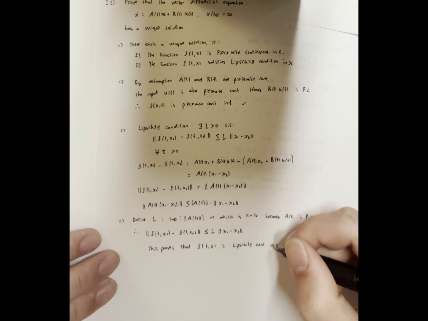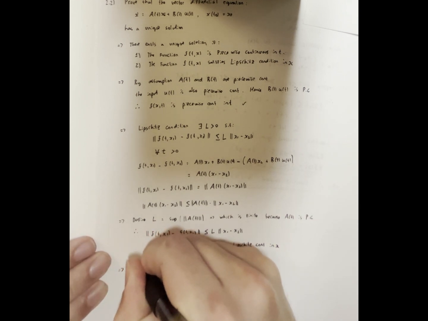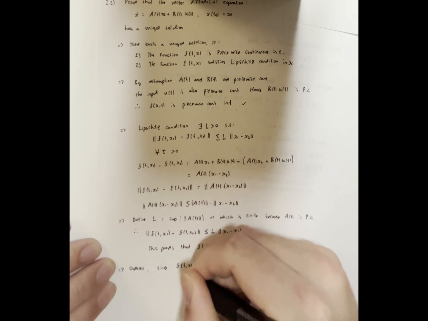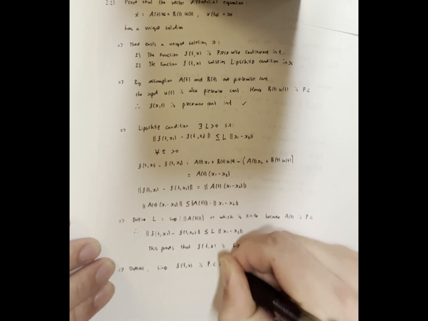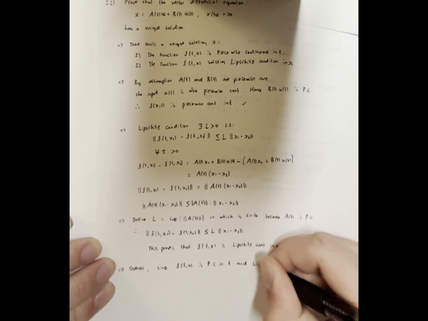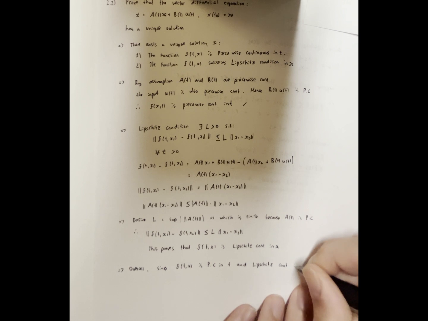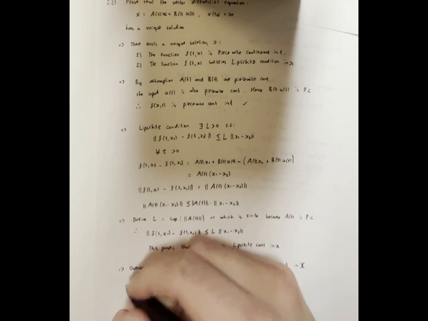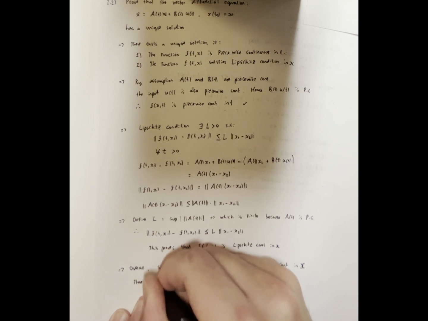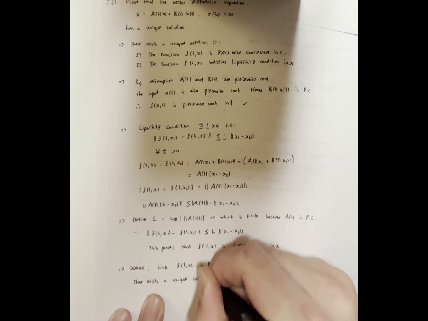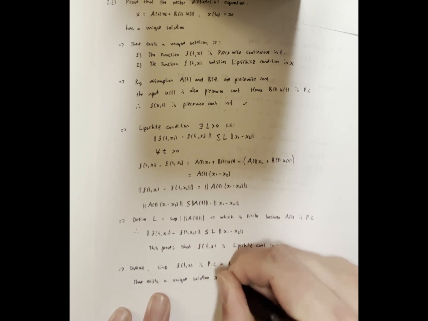We see then that because A of t is finite because it is piecewise continuous, it satisfies the constant, the Lipschitz constant L for the Lipschitz continuity equation. This proves that f of t, x is Lipschitz continuous in x. Therefore, overall, since f of t, x is piecewise continuous in t and Lipschitz continuous in x, there exists a unique solution x of t.